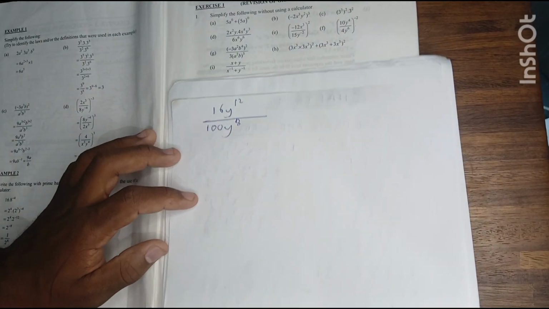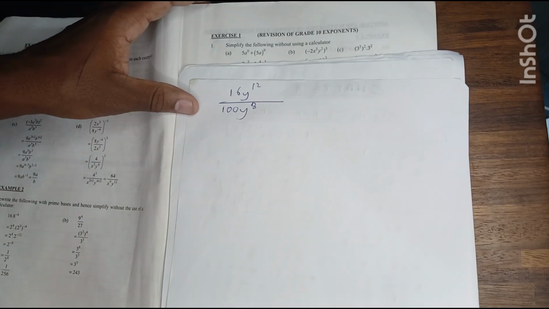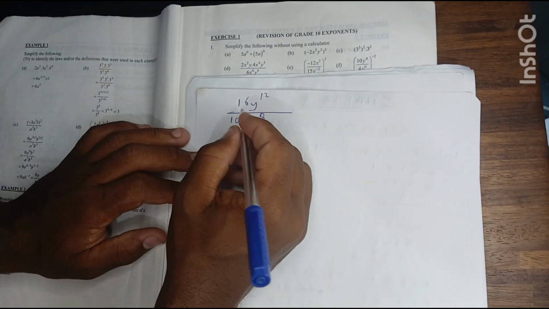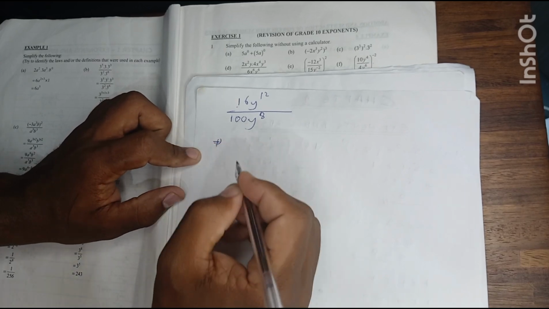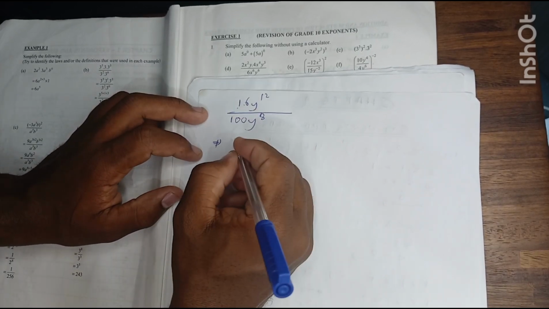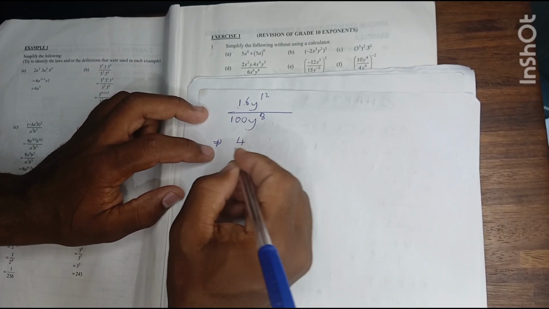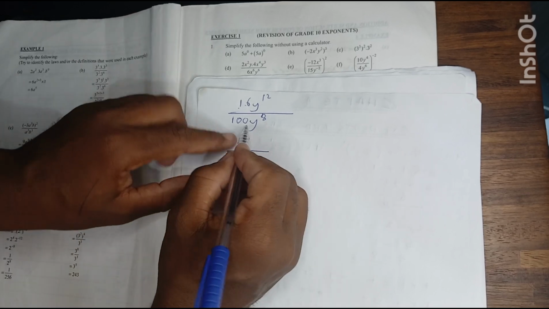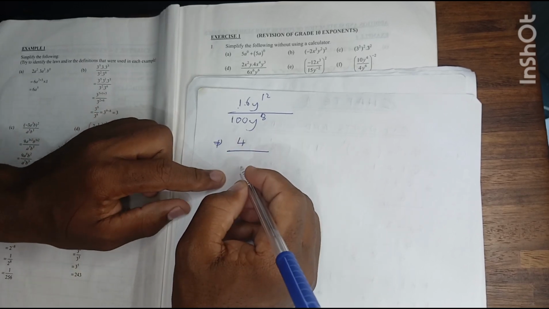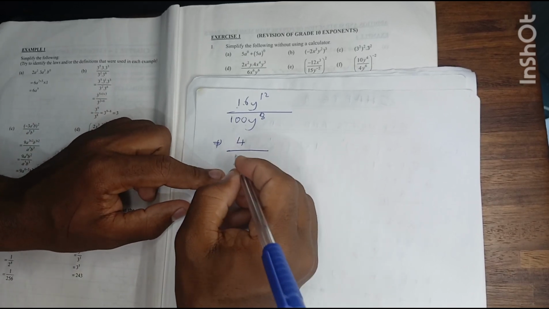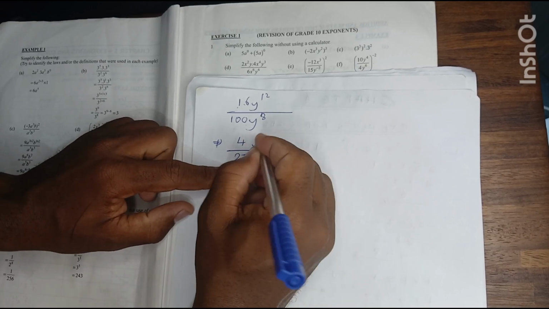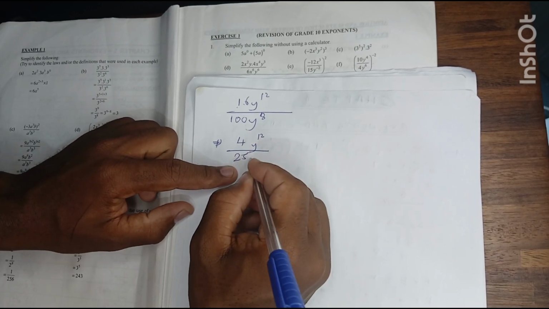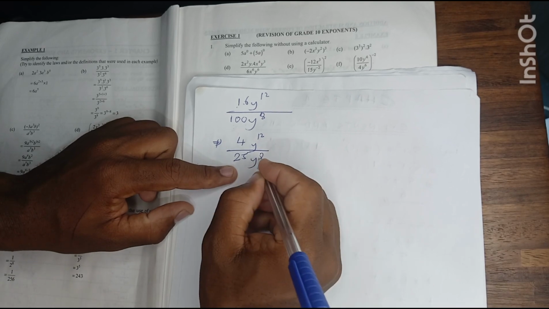Remember, we were asked to simplify, so here we are going to simplify. So a number that goes into 16 and into 100 without leaving a remainder, that's 4. Then 4 into 16, it goes 4 times, all over 4 into 100, it goes 25 times. Then it's going to be y to the power of 12 over y to the power of 8 here.